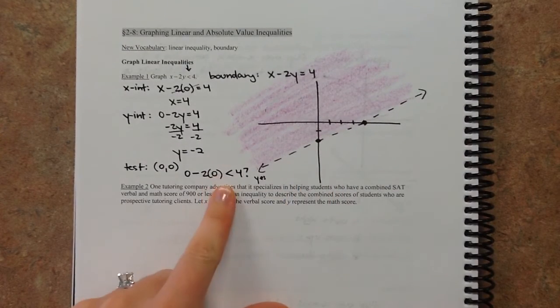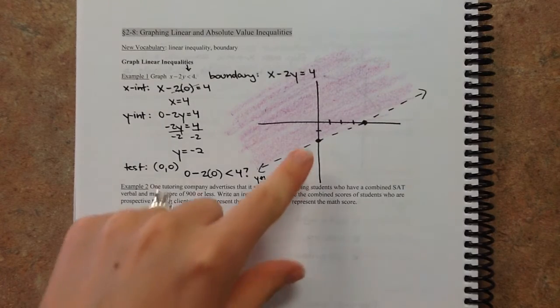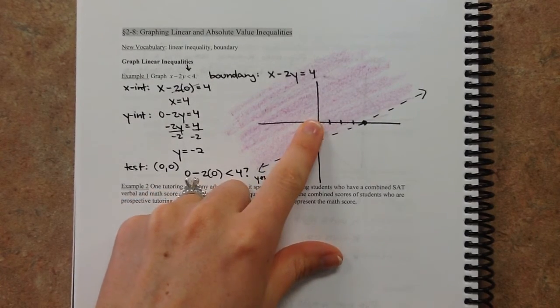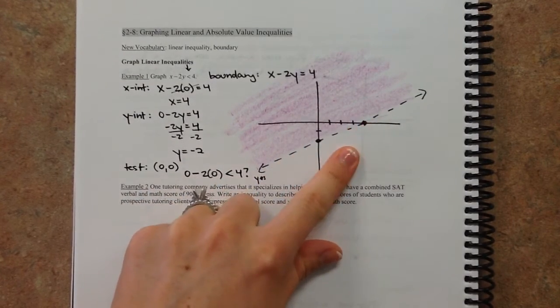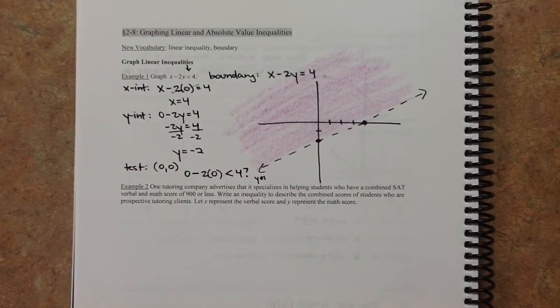If this turned out to be false, like if 0 wasn't less than 4, or if you came up with a false statement, that would mean that 0, 0 isn't part of the solution set, so you would shade the opposite. Okay, so let me just recap what we did there.